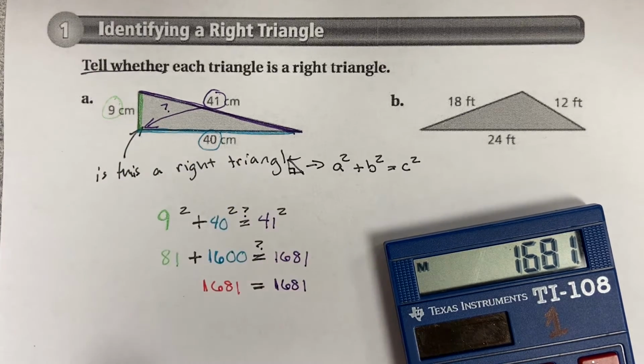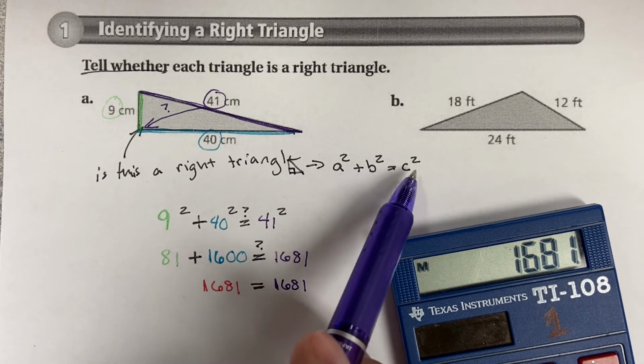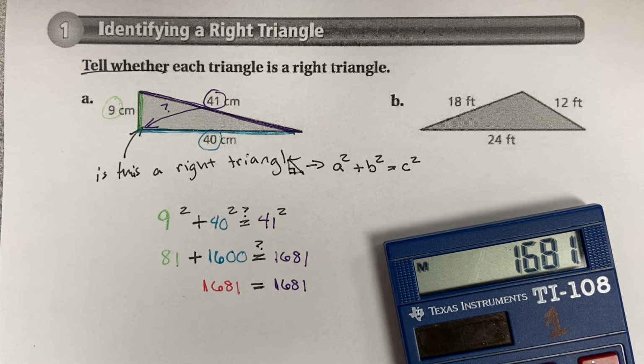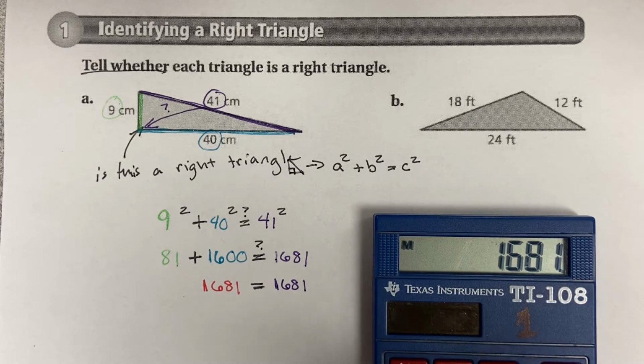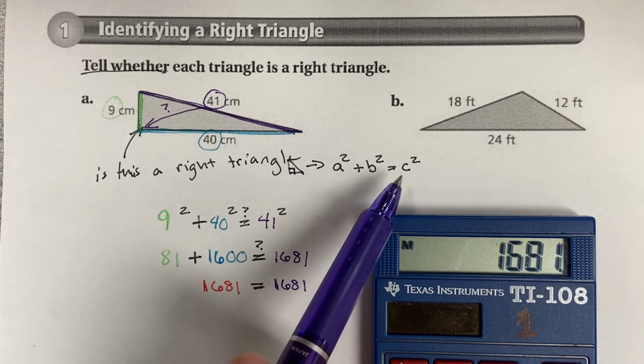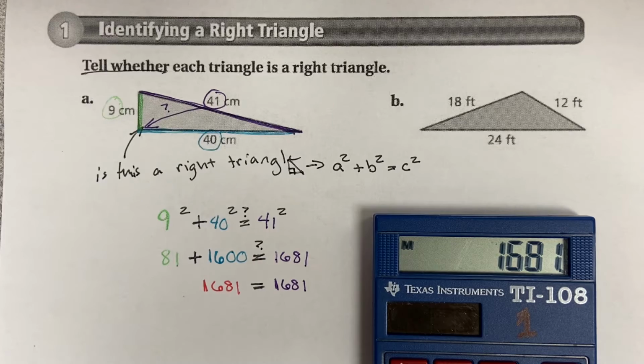Therefore, yes, this is a right angle because A squared plus B squared equals C squared is true when using 41 as the hypotenuse. So if I needed to type out an explanation, that's what I would need to write. Let me repeat that. Because 1681 equals 1681, I know A squared plus B squared equals C squared is true when C, or the hypotenuse, is 41.